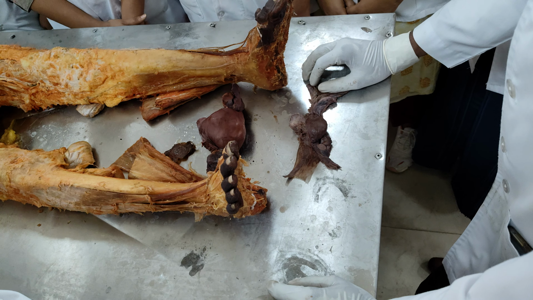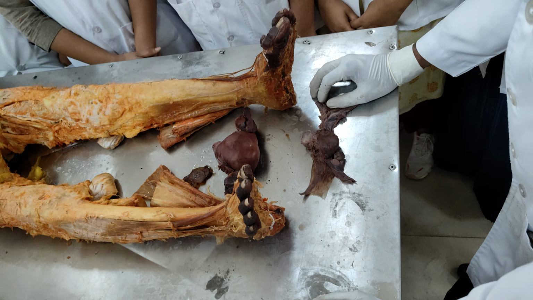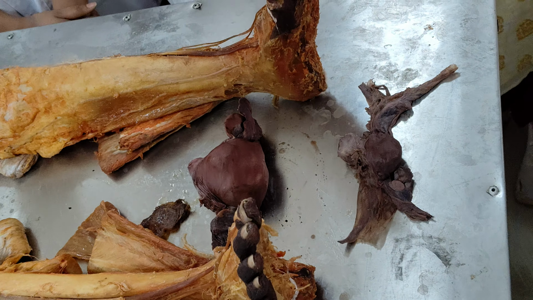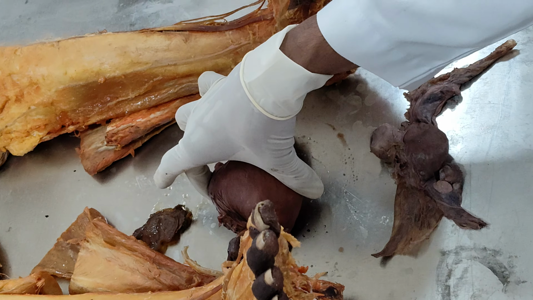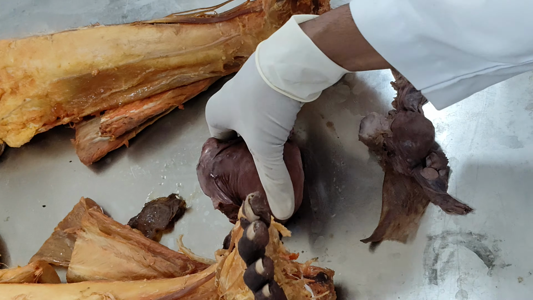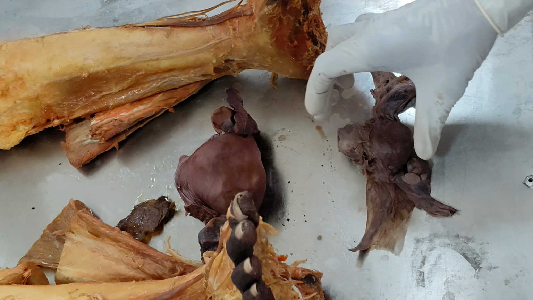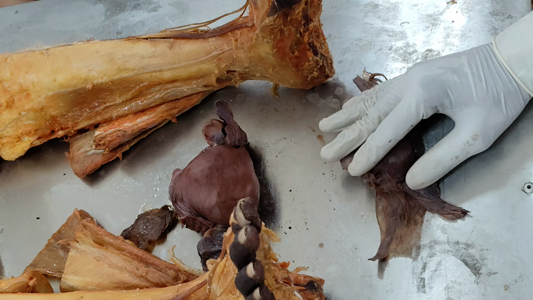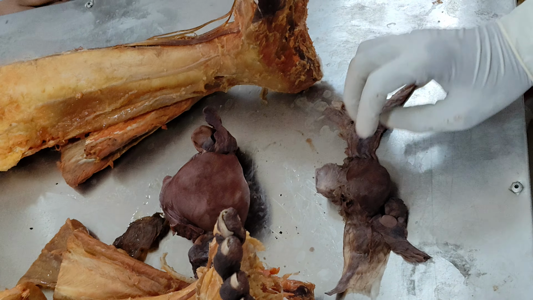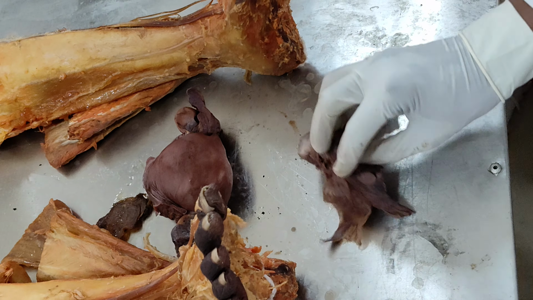And the average dimensions, that is the dimensions of the uterus. Coming to the dimensions of the uterus, an average uterus in an adult measures around 8 centimeters long, 5 centimeters wide, and 4 centimeters thickness. So it is 8 centimeters long, 5 centimeters wide, and approximately 4 centimeters in thickness, right? And this uterus has different parts.